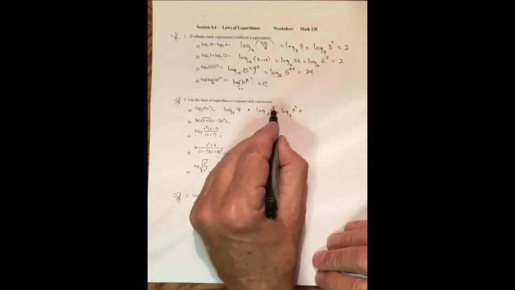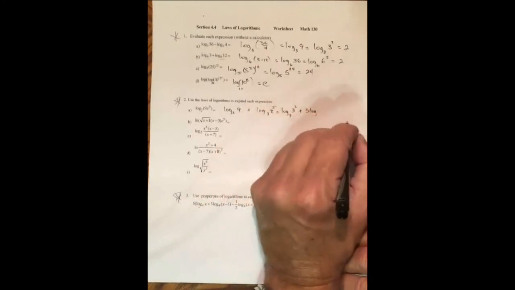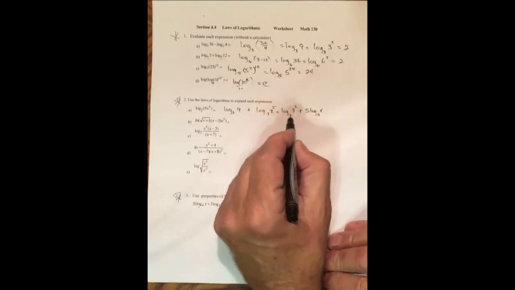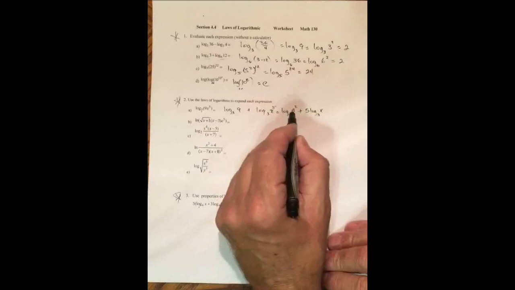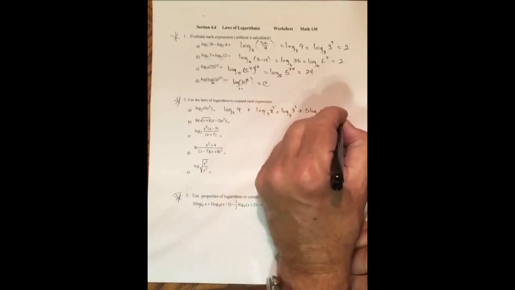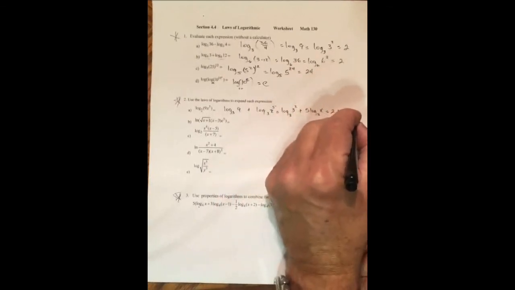Now I'm going to use a property and bring my 5 down. And finally, log base 3 of 3 squared is just a 2. So this simplifies to 2 plus 5 times log base 3 of x.